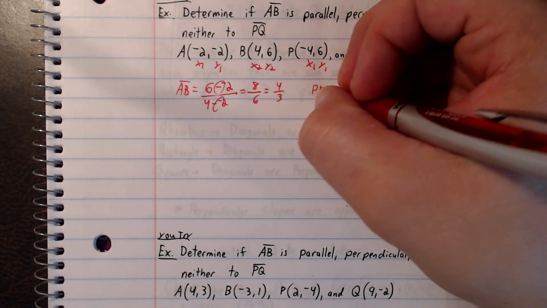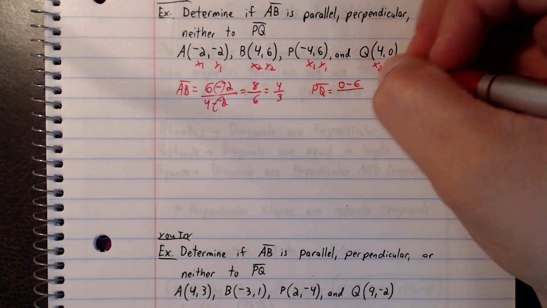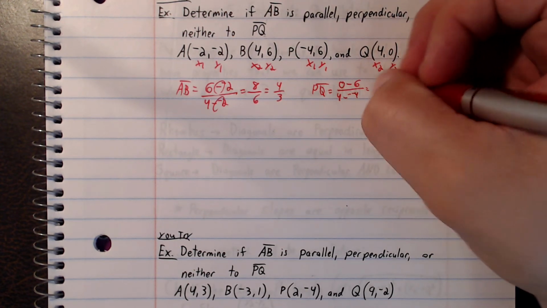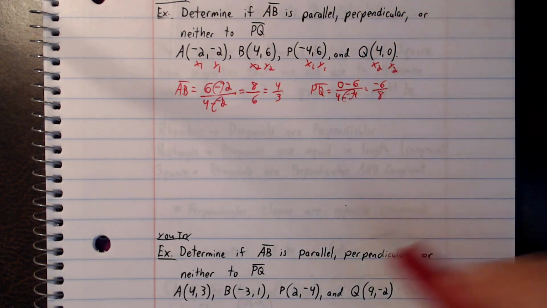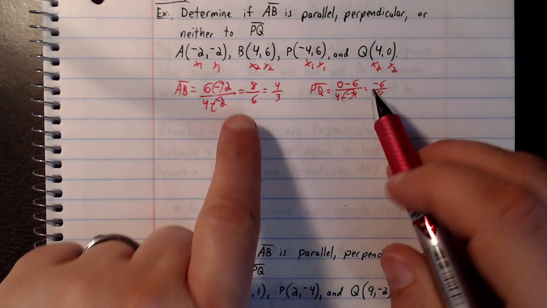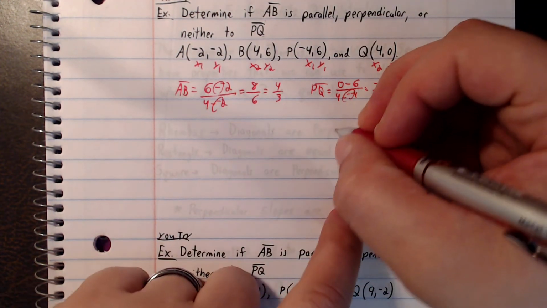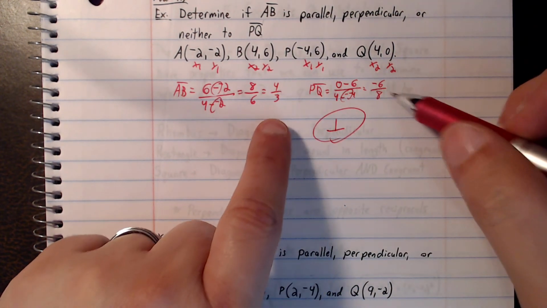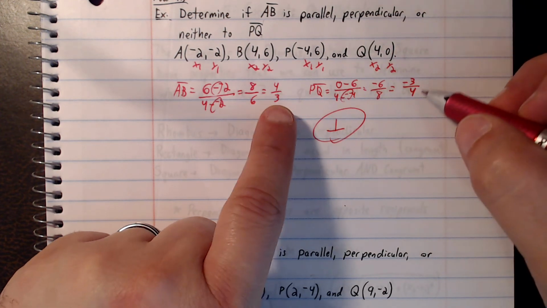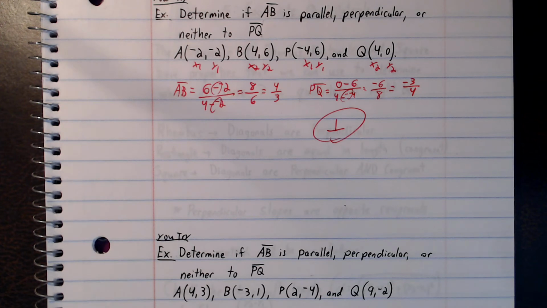For PQ, 0 minus 6, 4 minus -4, so let's see, -6 over 8. Oh, look, see, 8s and 6s, positive versus negative. So I can already see from here that these are perpendicular. We can continue to reduce. We can still see it with those finalized numbers, but it's the same thing.